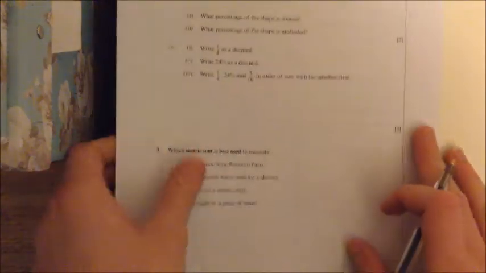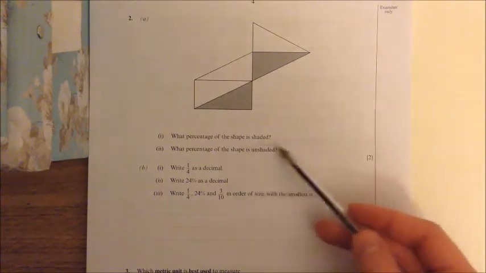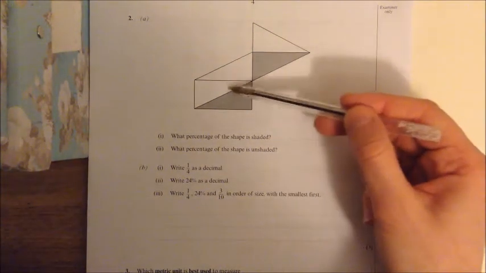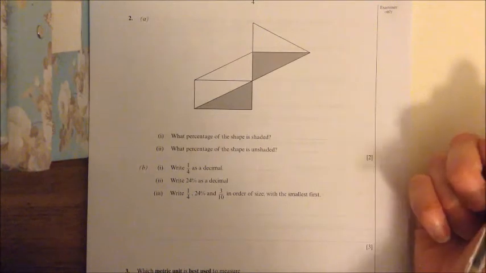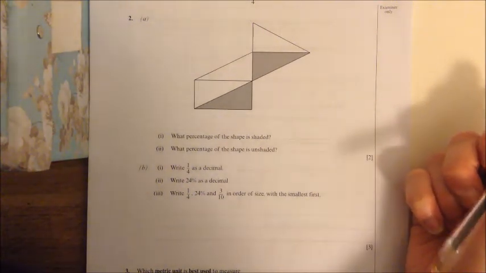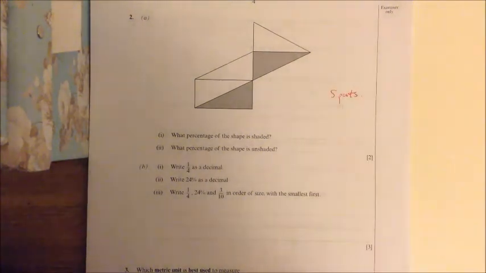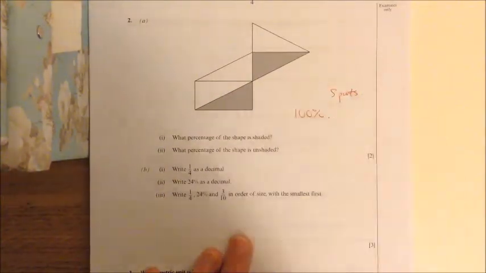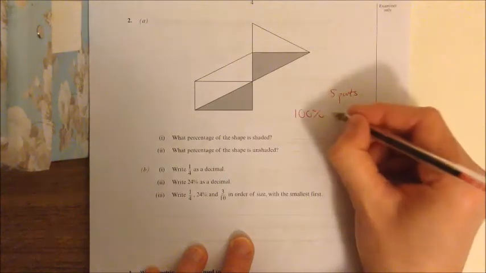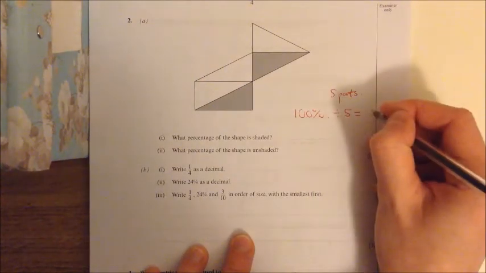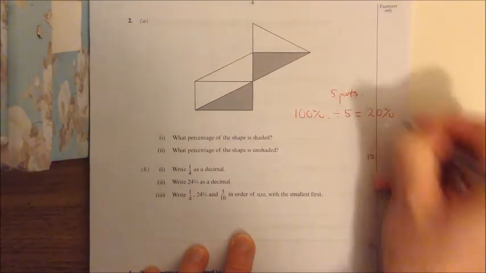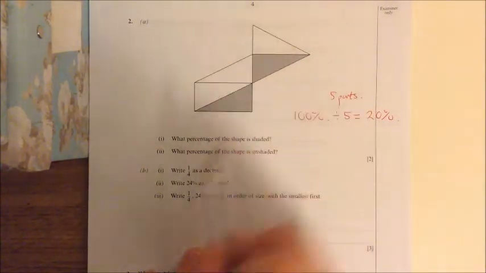Okay, question 2. The shape shaded, and it says what percentage of the shape is shaded. So we've got 1, 2, 3, 4, 5 parts of it. Okay, so there's 5 parts. So if there's 5 parts, then the whole thing is going to be worth 100%. There are 5 of them. One of them is going to be worth 100 divided by 5, which is 20%. So each little bit is worth 20%.